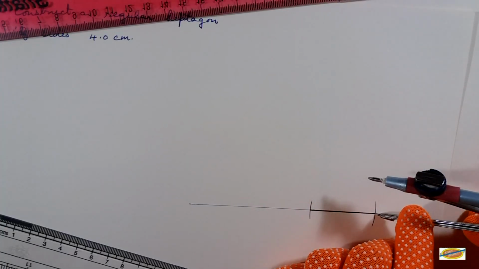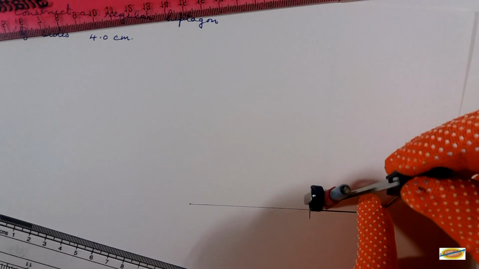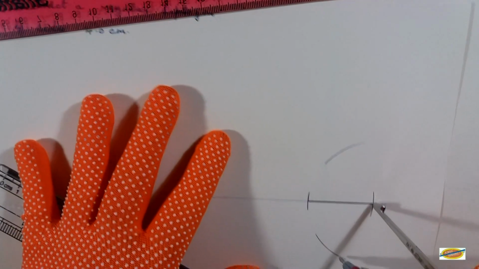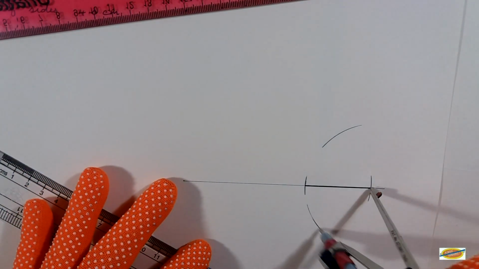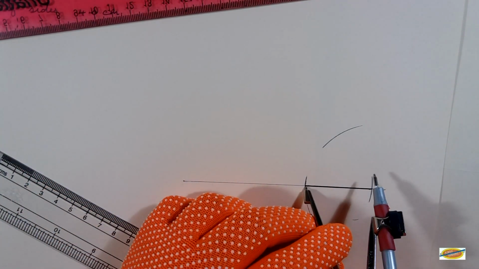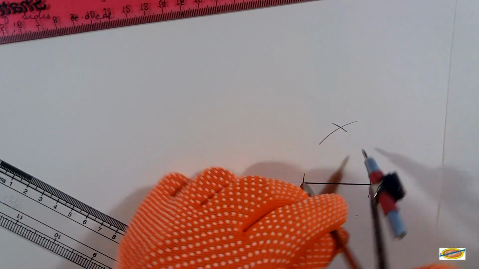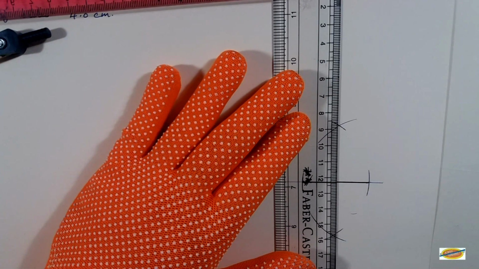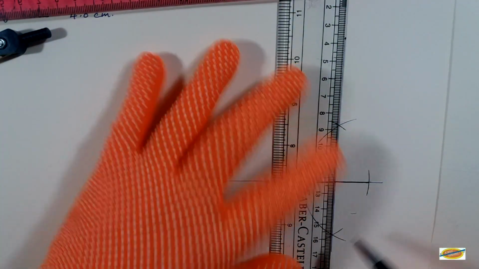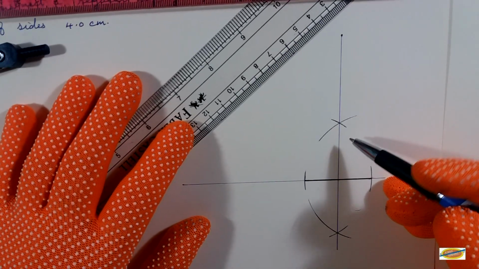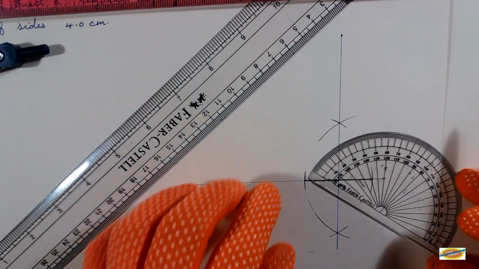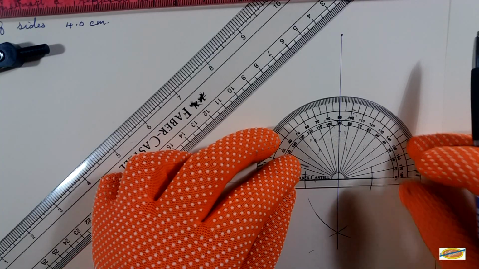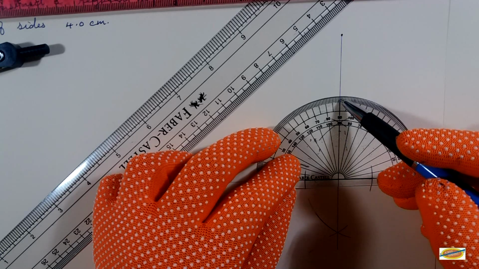We can maintain this same measurement because we know up there will be for 6. And that is our perpendicular bisector. Let's just double check it. Okay, 90 degrees.